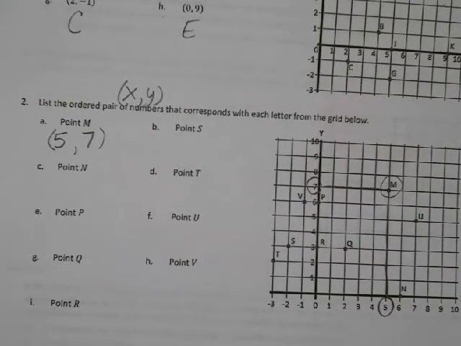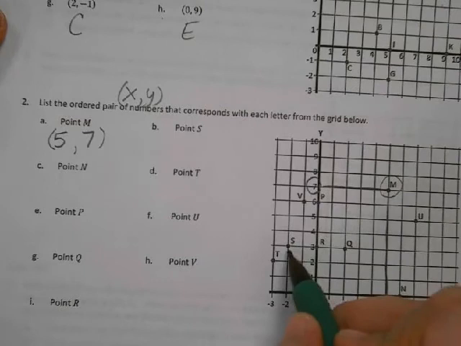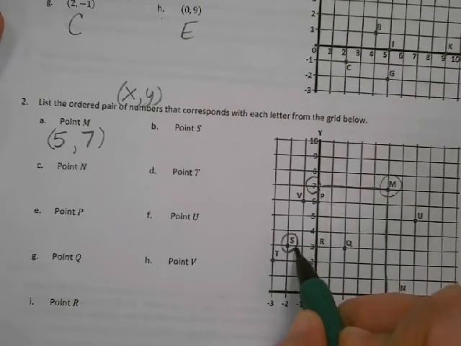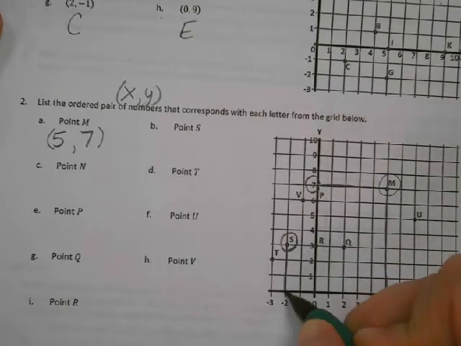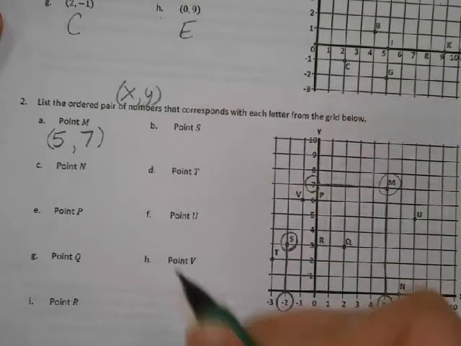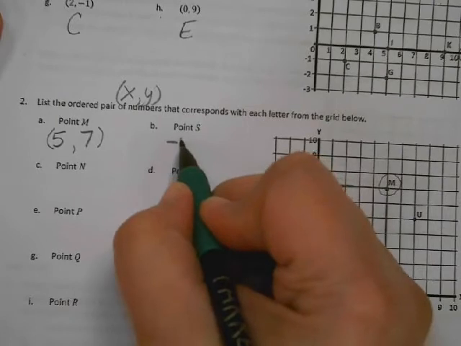I want you to go ahead and, let's go ahead and do B together first. Point S. So I'm going to find point S. The first thing I'm going to do is go straight down and look for my X number. I can see this time it's negative, -2.